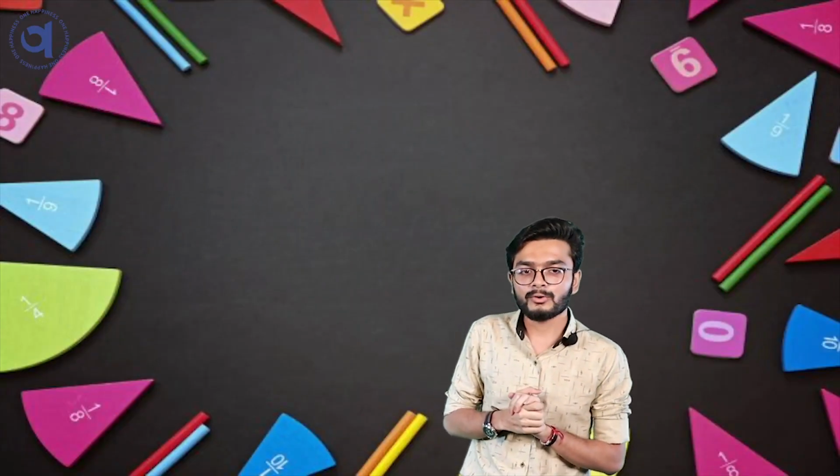Understood? I hope you all have understood these two three-dimensional shapes, cube and cuboid.